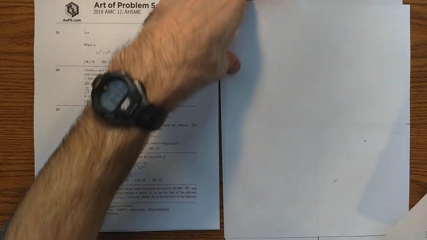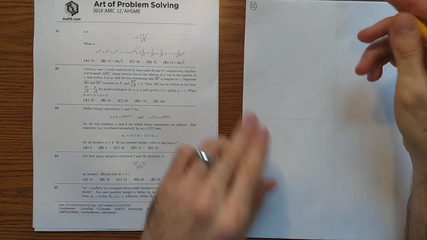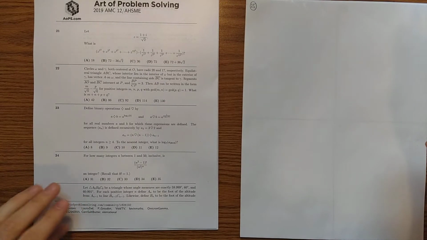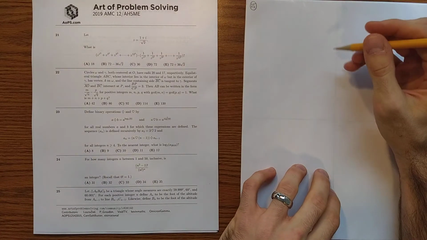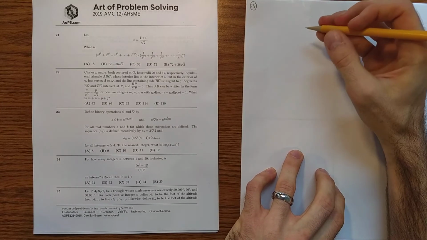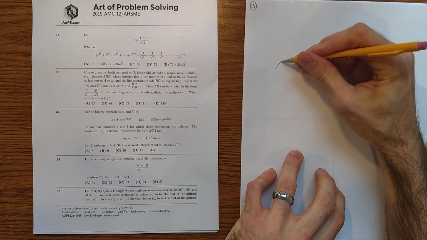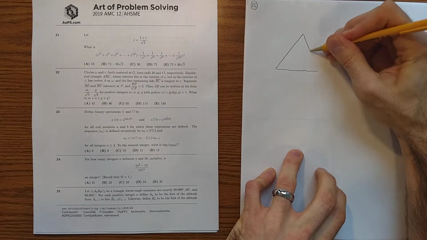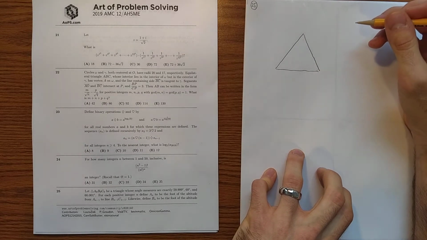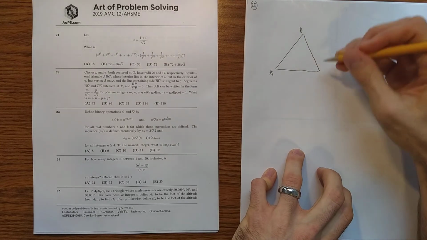Let me look at 25. So 25 says, let this be a triangle whose angle measures are exactly these things. Then define a sub n to be the foot of the altitude. Okay. So I'm going to draw this a little not to scale. A is the smallest angle. I think the way I drew this, that should be A, B, C.